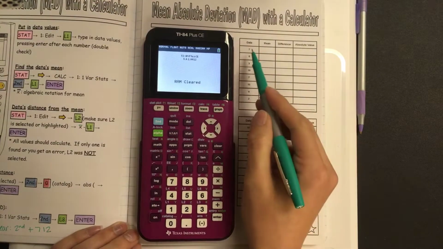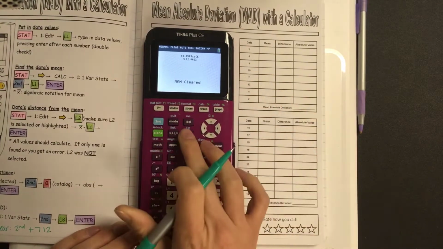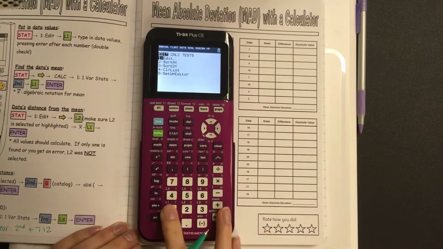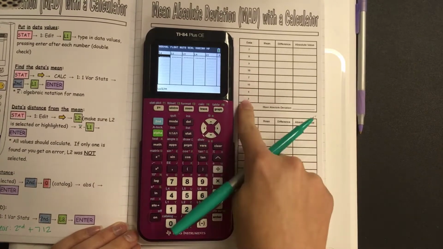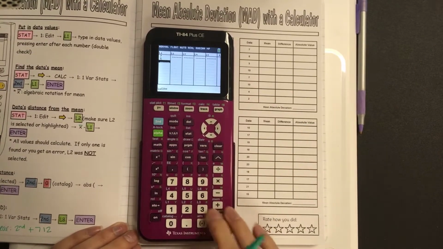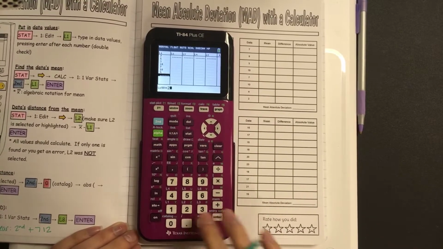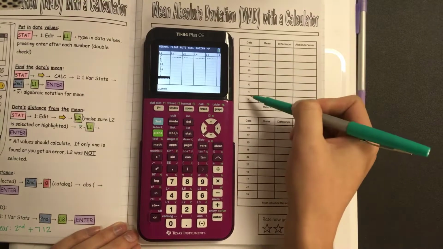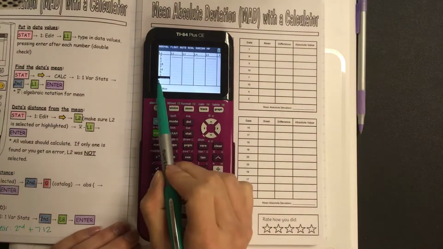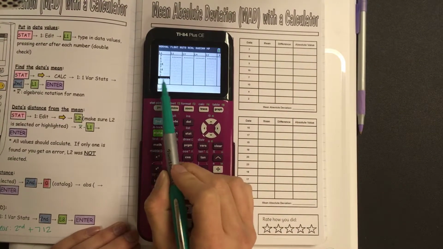So now my first step is to go through and put all my data in. I'm going to go to Stat, and I'm going to do Edit, so option 1. I'm going to type all of this data in, so 7, 5, 3, 10, 7, 10, 4, and 2. I have 8 data points here, so my 9th row should be blank, so L19 means I have 8 points above it.